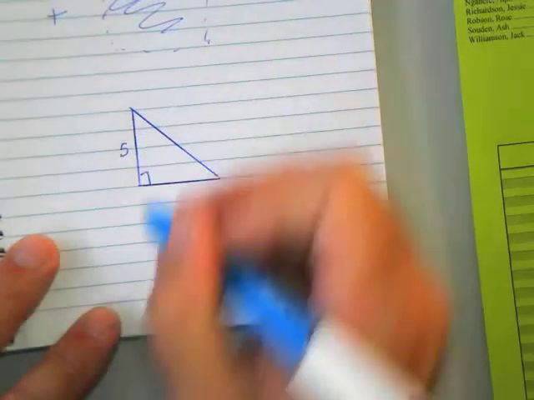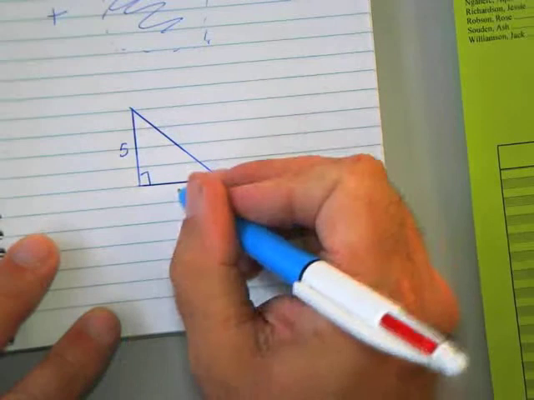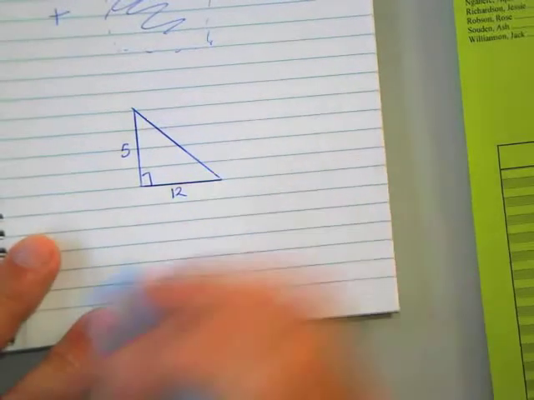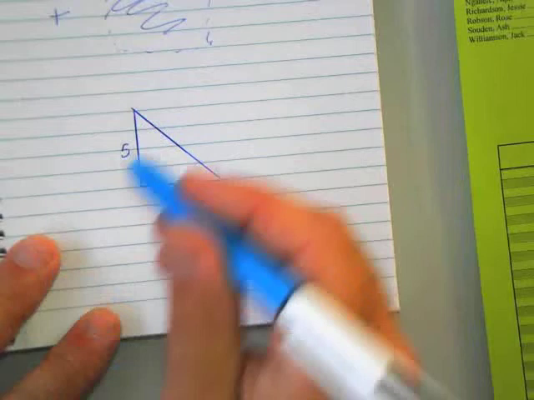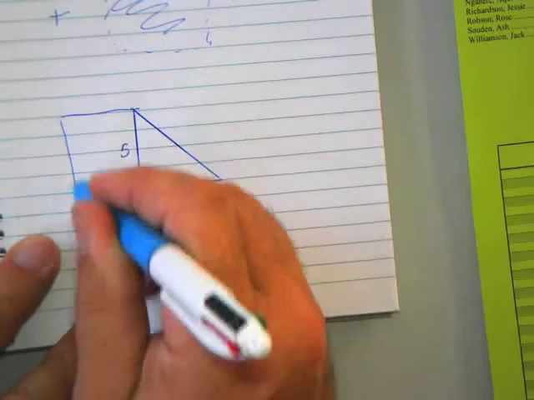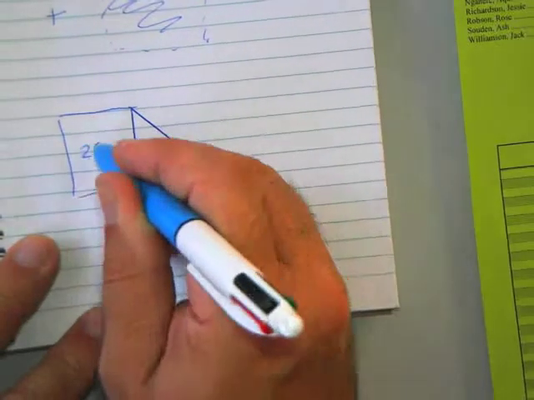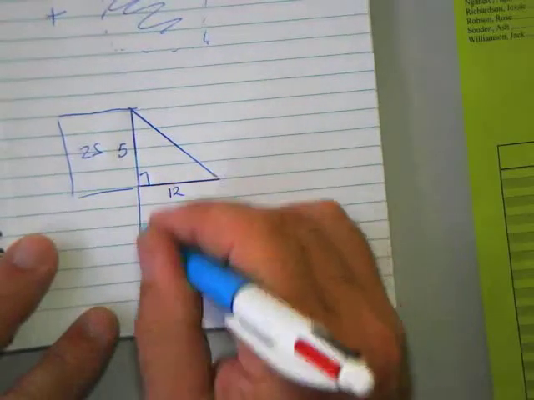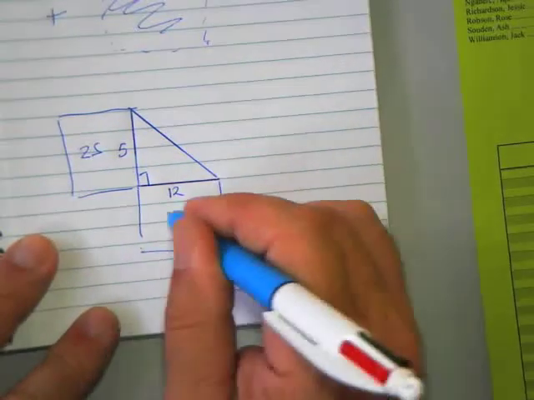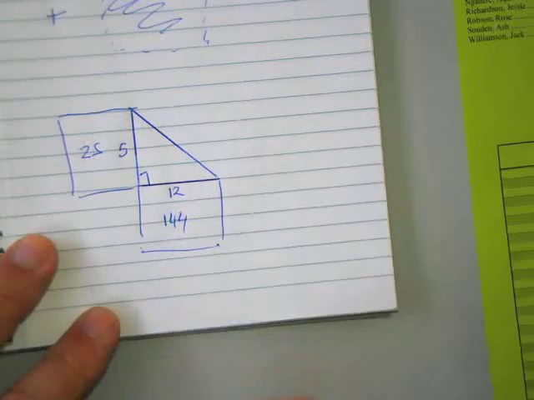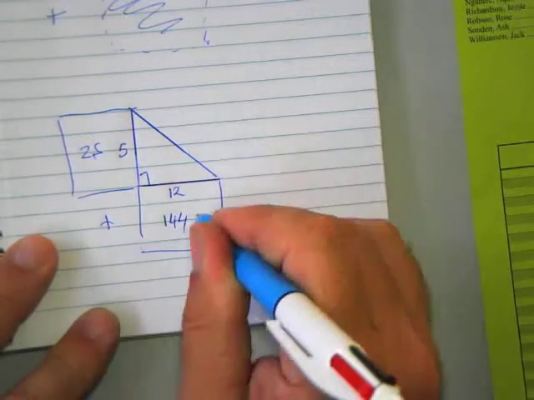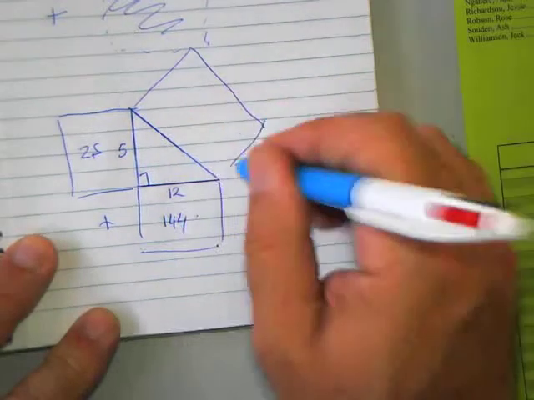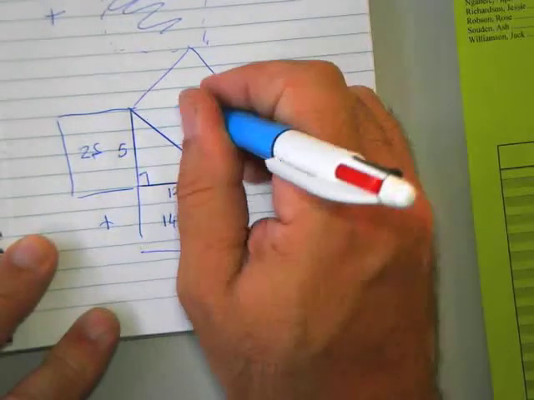So if I tell you that that is 5, and I tell you that that is 12, and that doesn't look it, but let's pretend it was, then what I could do is draw a square on there and call that 25, because 5 squared is 25, that's its area. This one's 12, so this one would be 144, and Pythagoras says that this one plus that one makes this one. So 25 plus 144 is 169.